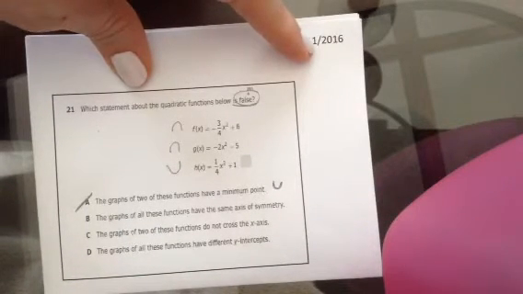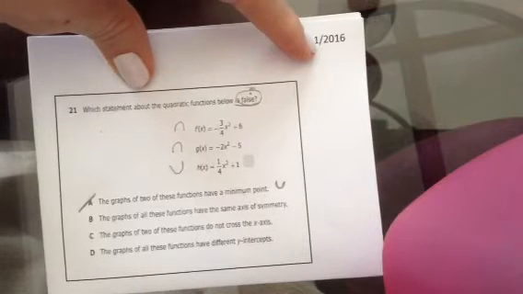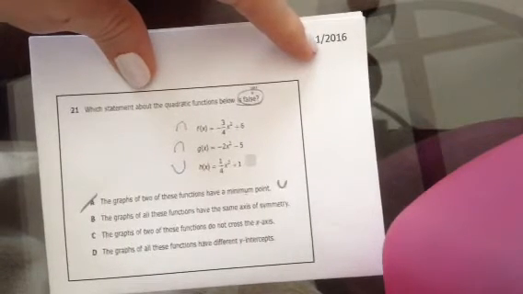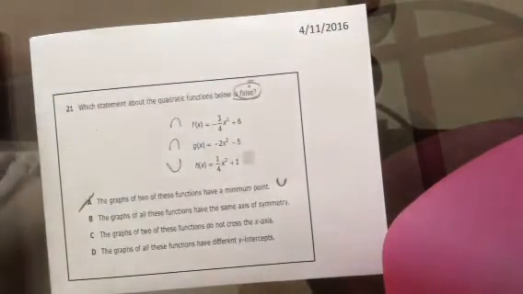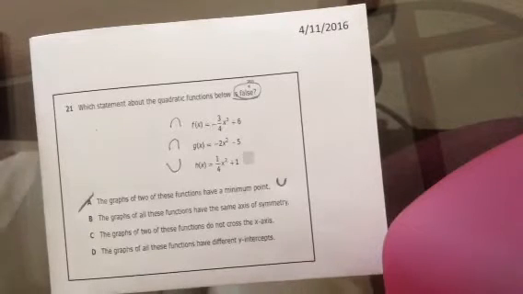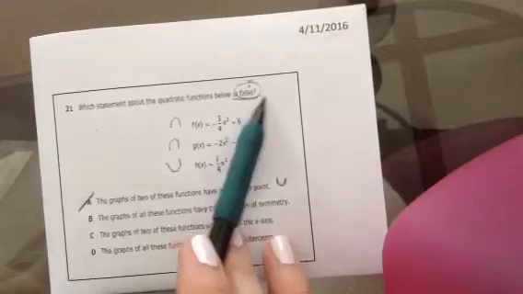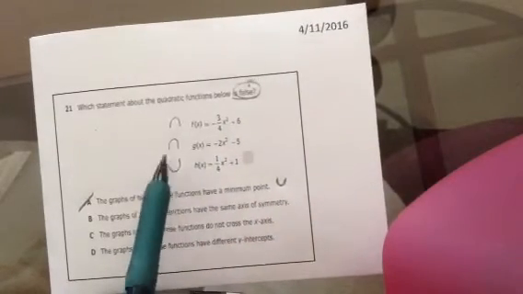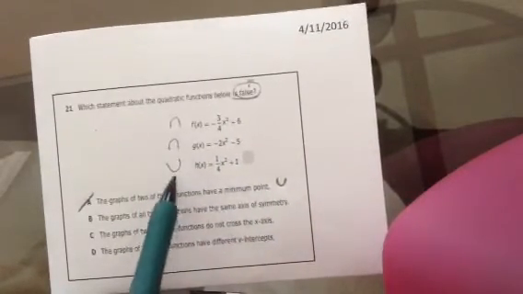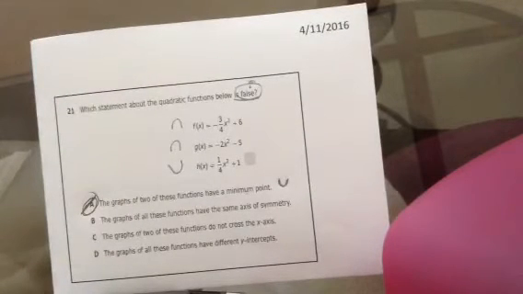Letter B, the graphs of all these functions have the same axis of symmetry. Well, in a second we can put it in the calculator to check. The graphs of two of these functions do not cross the x-axis. We can check. The graphs of all these functions have different y-intercepts. Well, we can check. But it's asking which one is false. And we already know that these two have maximum points, only one of them has a minimum point. So if it's asking for false, we actually already know the answer. But I'm going to be thorough.